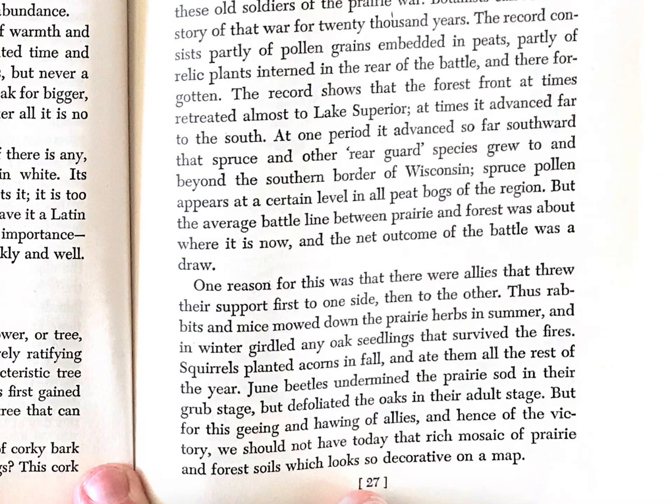So what he's talking about is we can look at the historical record. We can look at pollen grains that are essentially stored in swamps and layers of peat, dead plant material in these swampy areas.